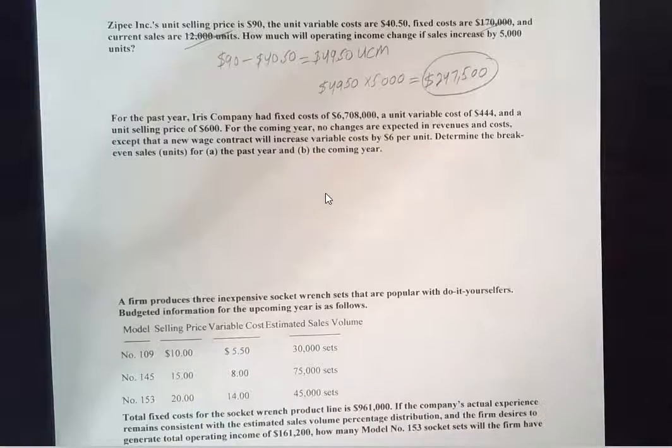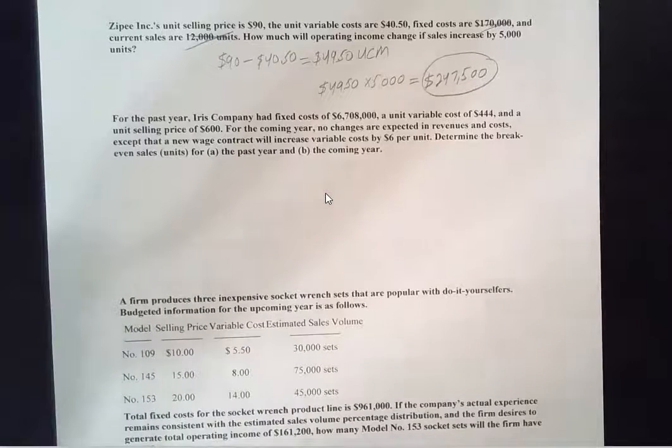Okay, next question right here says, for the past year, Iris Company had fixed costs of $6,708,000, a unit variable cost of $444, and a unit selling price of $600. For the coming year, no changes are expected in revenues and costs, except that a new wage contract will increase variable cost by $6 per unit. Determine the break-even sales units for A, the past year, and B, the coming year.